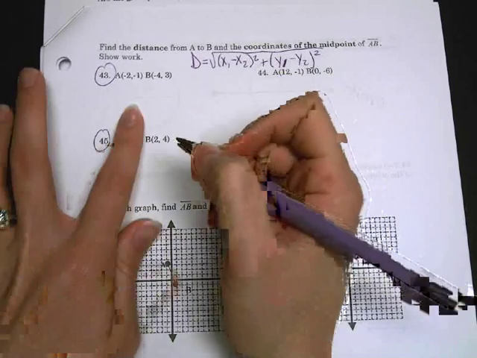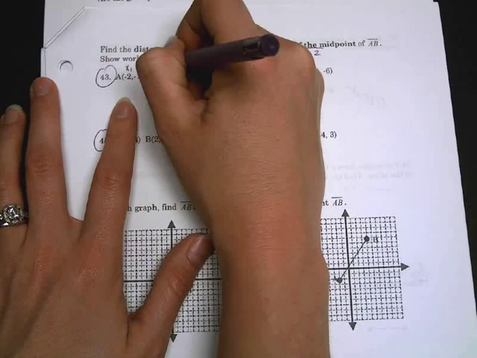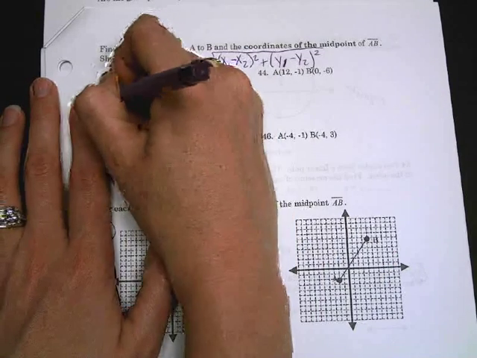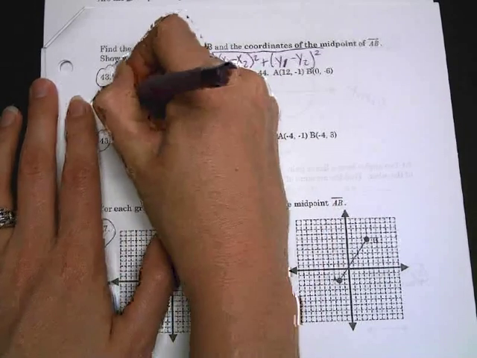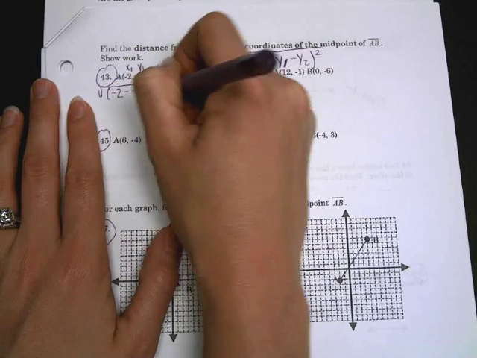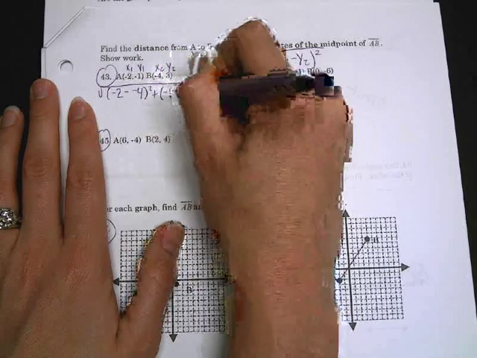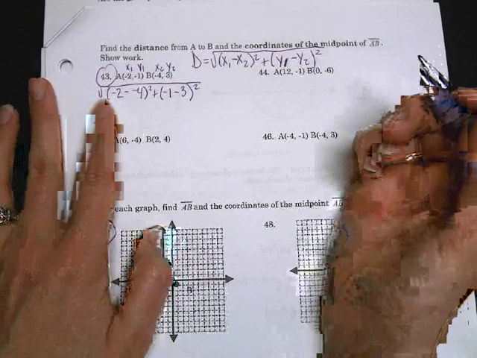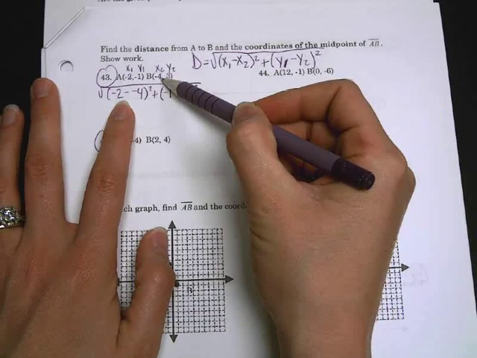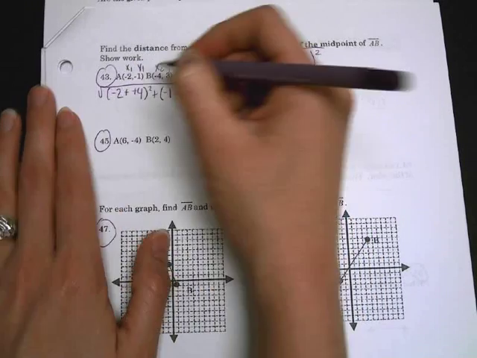I'm going to go ahead and label my points, x1, y1, x2, y2, and I'm going to plug them in. The square root of -2 minus a -4 squared plus y1 is -1 minus y2 is 3. Notice that the formula itself has that minus in it, and my x2 is -4, so that minus a negative turns into plus a positive.